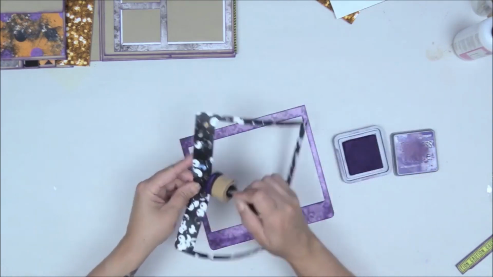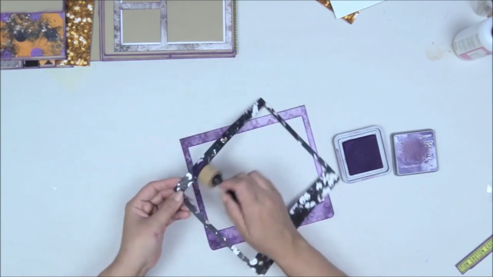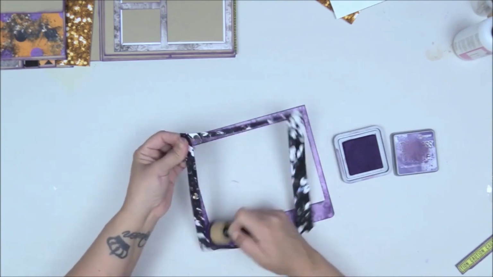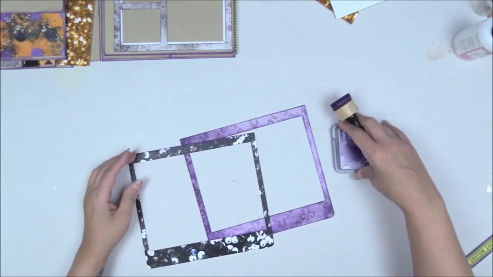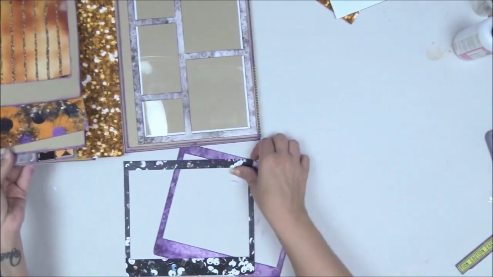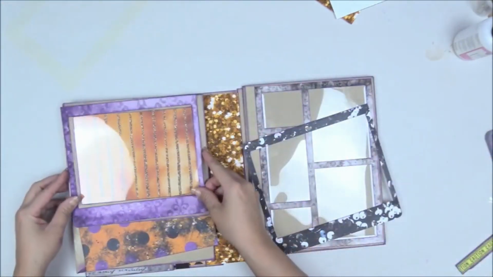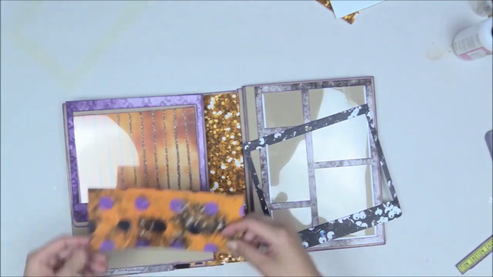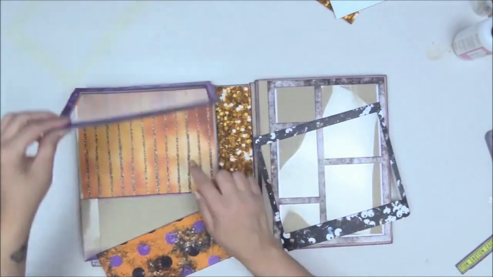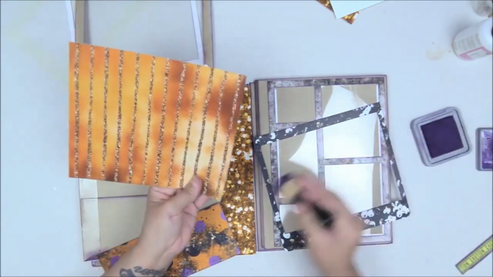Okay, here we go. Just give it a little bit of ink to cover up those white edges, and we're good to go there. Okay. So put the purple one here. Oh yeah, I like that better. So this is one of the new papers, and this is one of the new papers here as well. Okay, which is super cute.